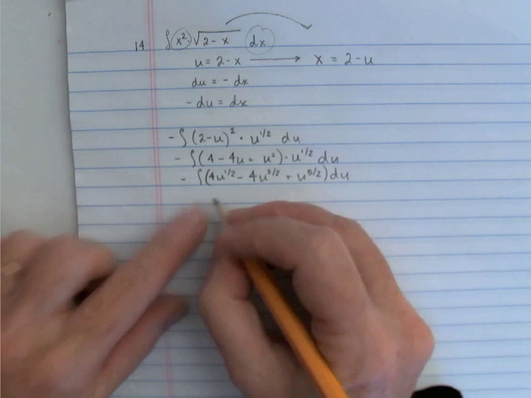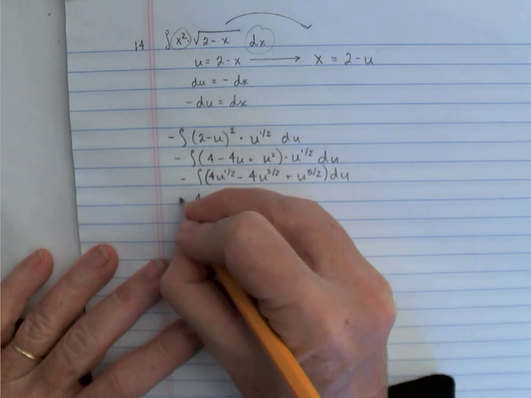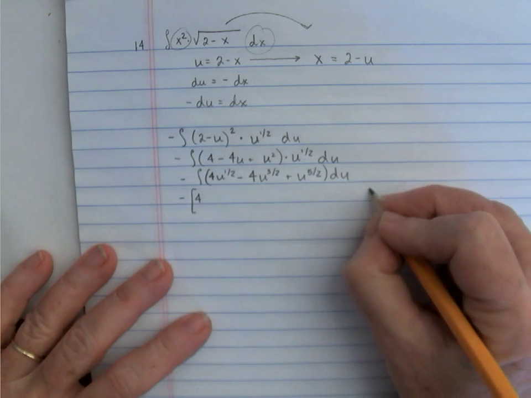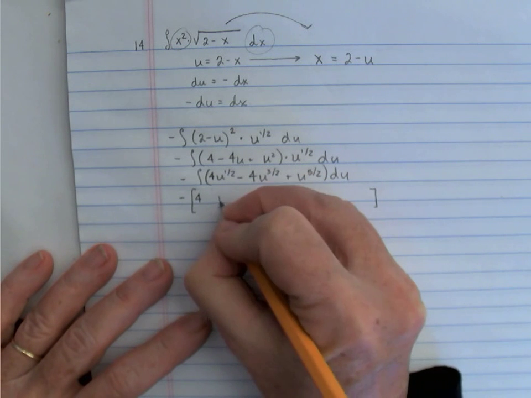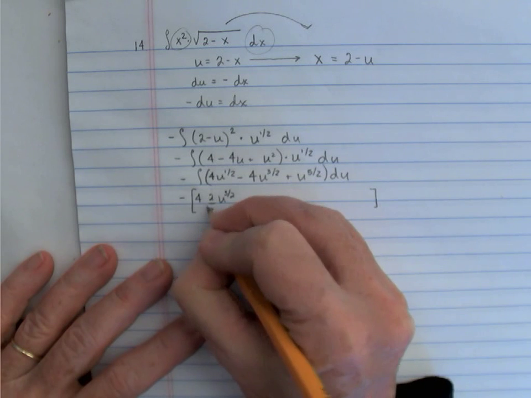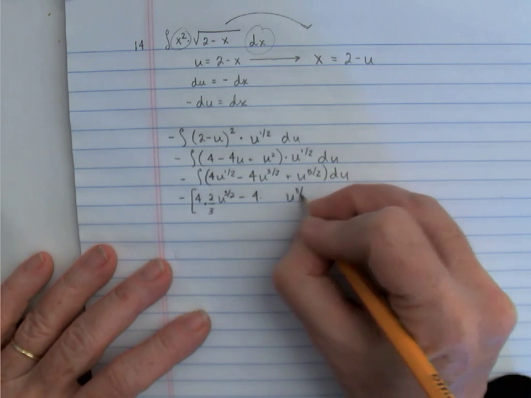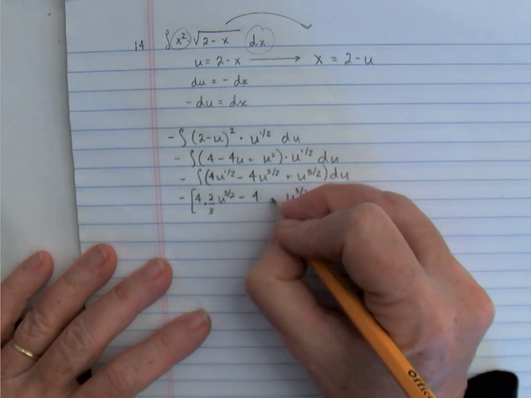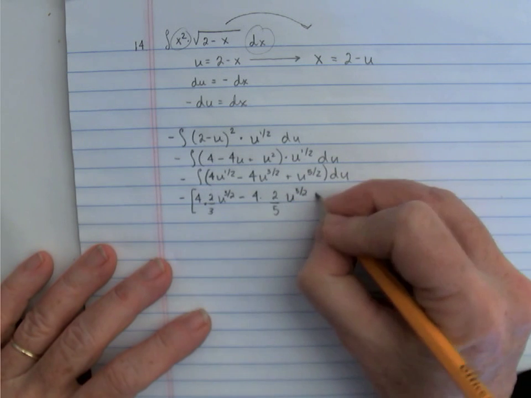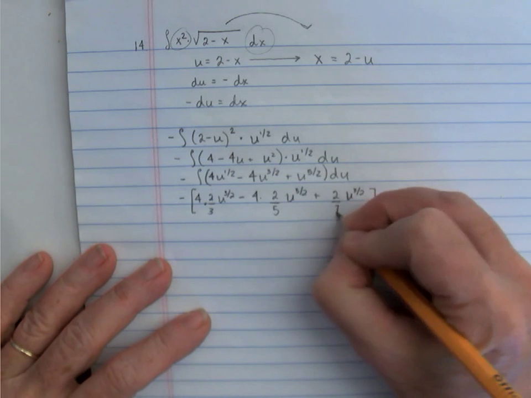du. And then when I go to take the antiderivative, now this is fairly easy, so I'm going to carry along the negative and worry about that later. I'll have 4. This is going to become u to the 3/2, and 1 over 3/2 is 2/3. My next term is 4 times, I know I'm going to have u to the 5/2, and 1 over 5/2 is 2/5. I'm going to have u to the 7/2, and 1 over 7/2 is 2/7.